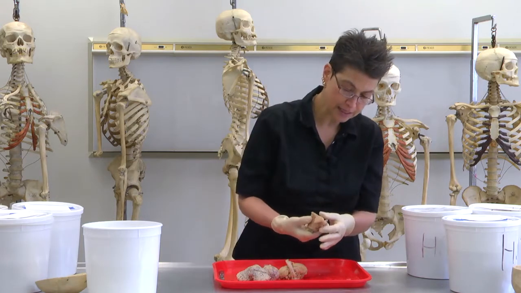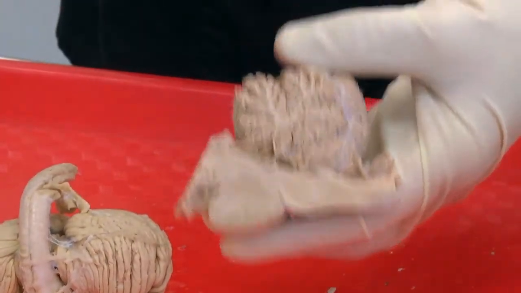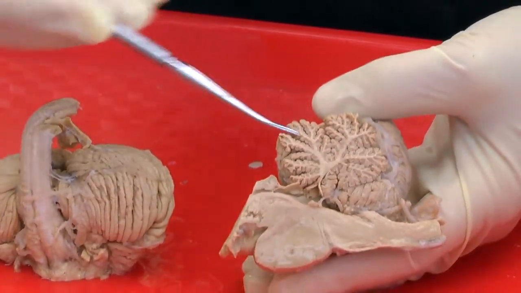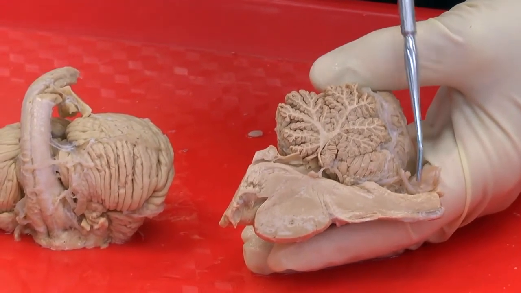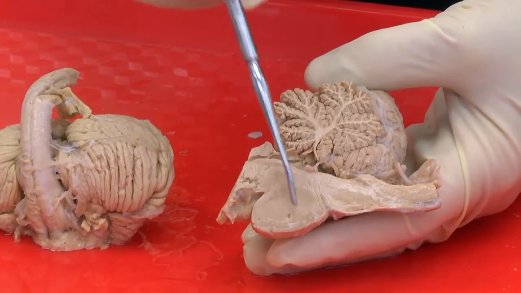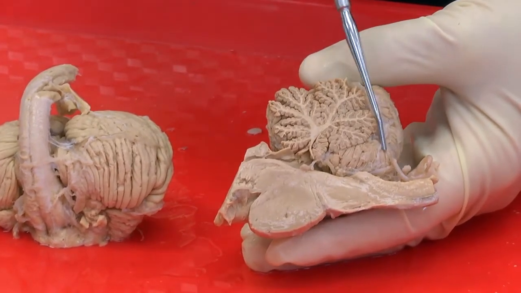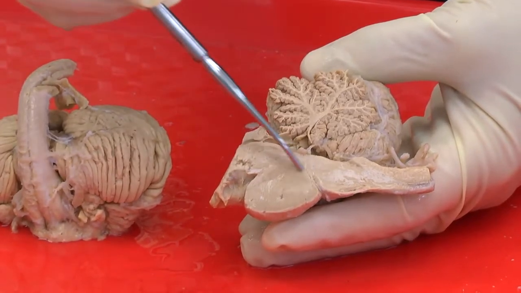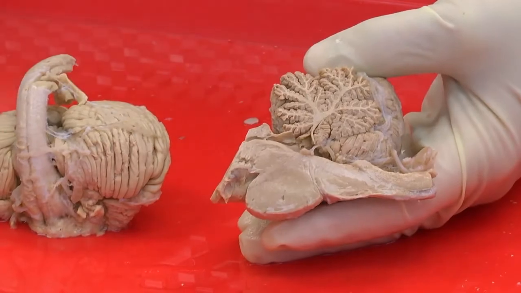So let's take a look now. This might look a little bit more familiar. Now we're looking at the mid-sagittal view. We're looking at the medial surface. So once again, this is the back. Here's the spinal cord. Here's the medulla. And here's the pons. And up here is the midbrain. This is the cerebellum. So you see this round part at the base of the pons. Well, it's called the base of the pons.